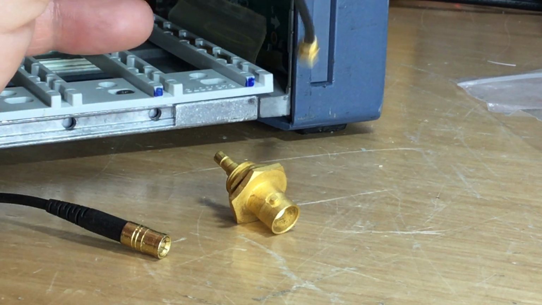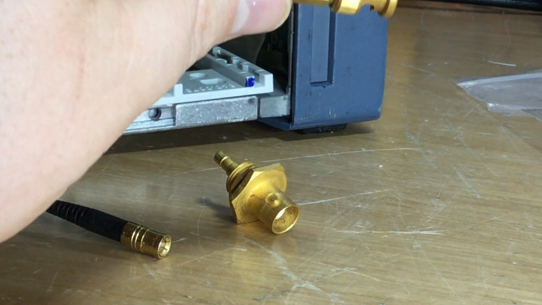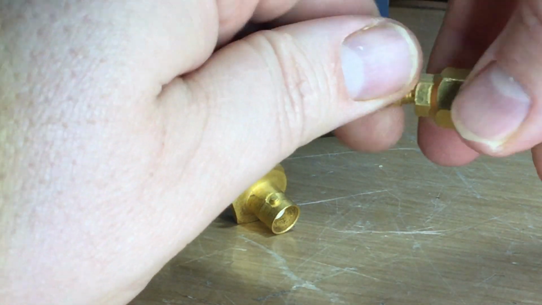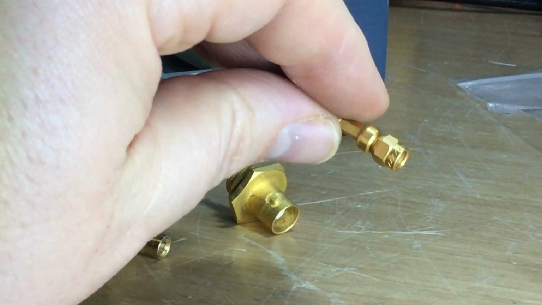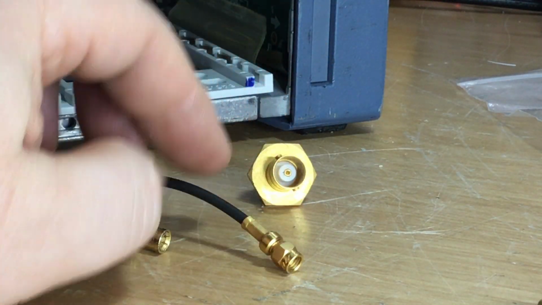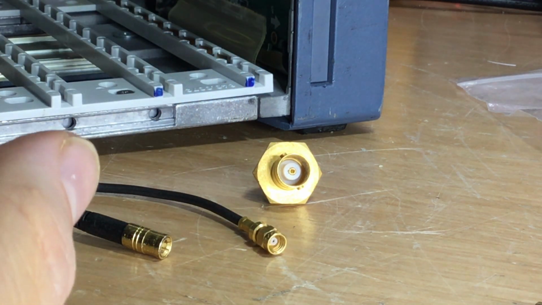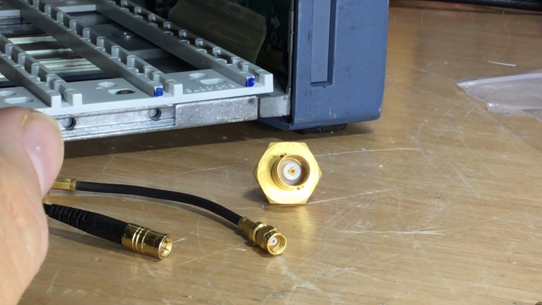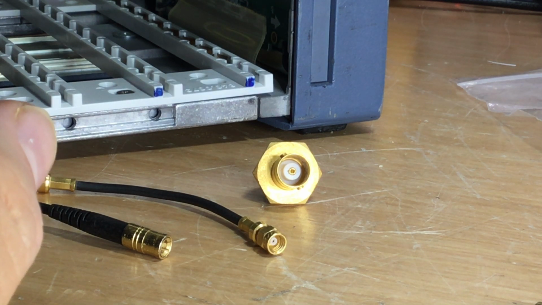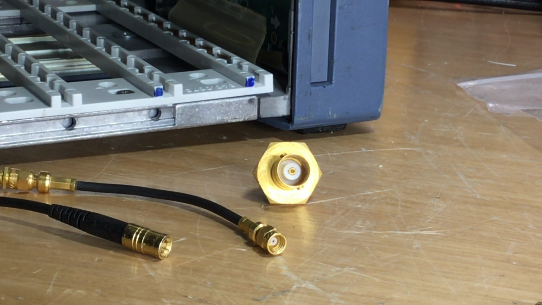So an SMC does look remarkably similar to an SMA in many ways, because of it having its nut. And I think I've got one here which I had a moment ago, and I put it back away. Let's have a look so I can show you.